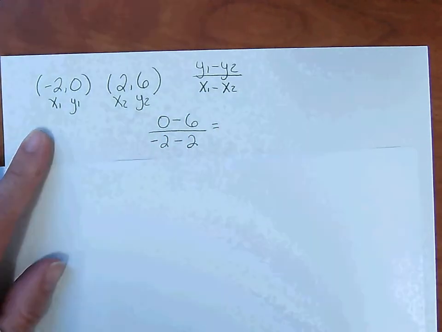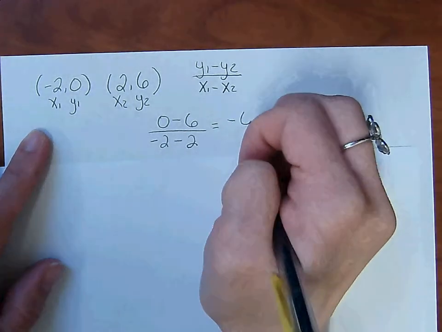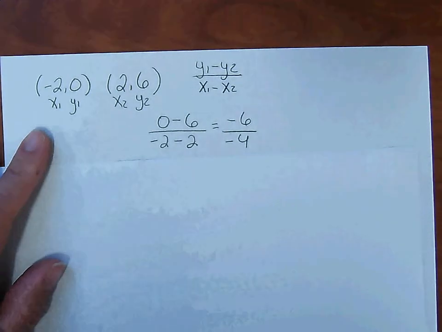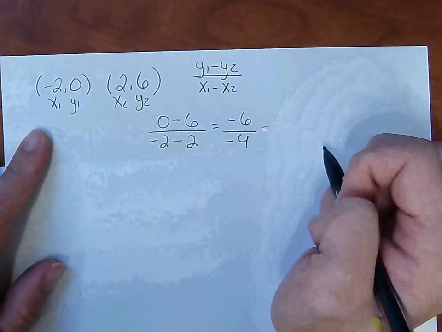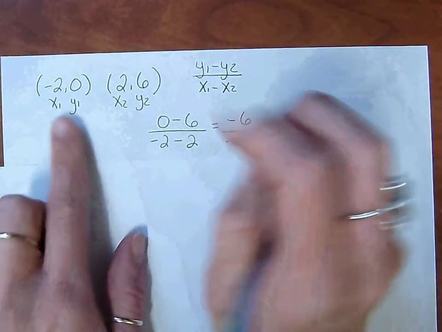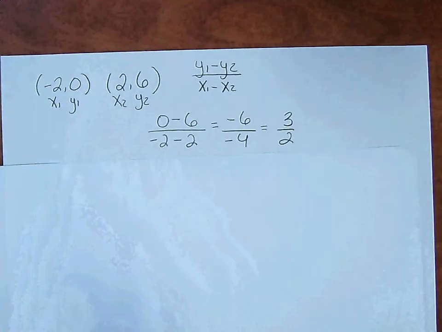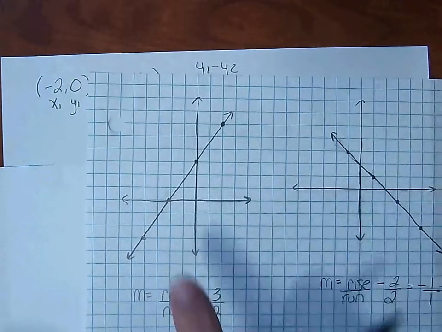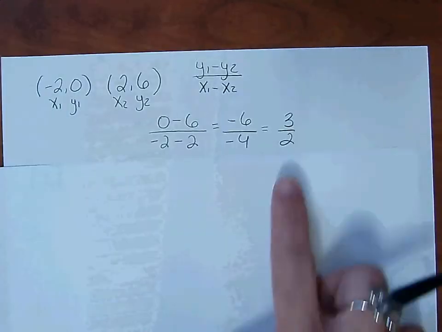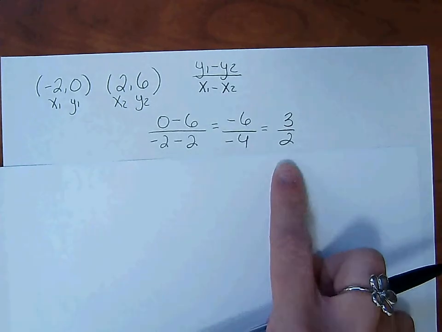So when we work this out, we're going to get negative 6 over negative 4. A negative divided by a negative is a positive. And 6 over 4 simplifies to 3/2. These two ordered pairs came from the example that we did of the graph. And you can see our slope is the same as what we found when we counted the points.